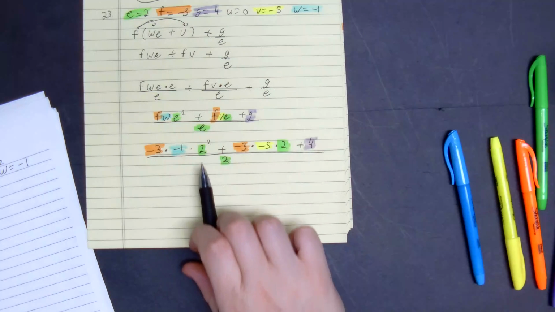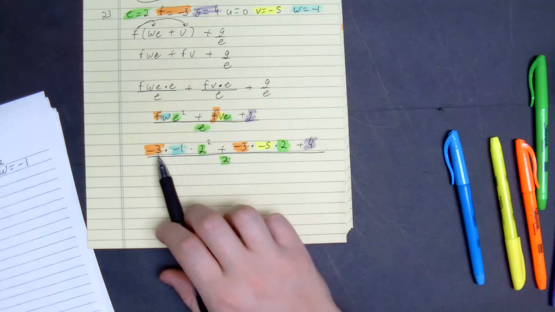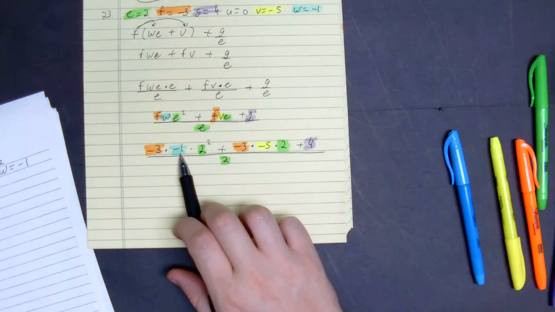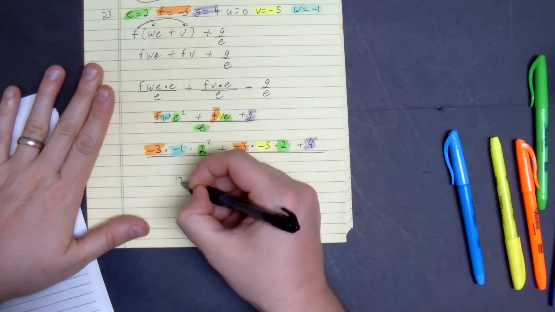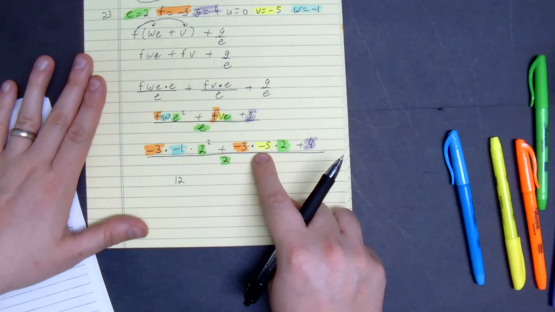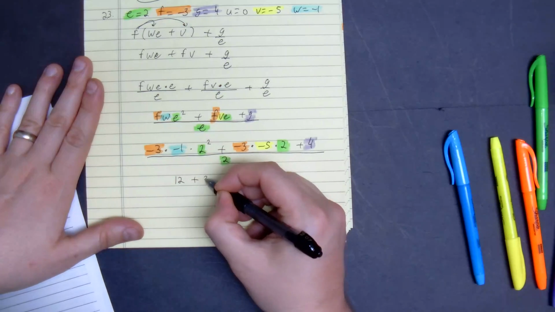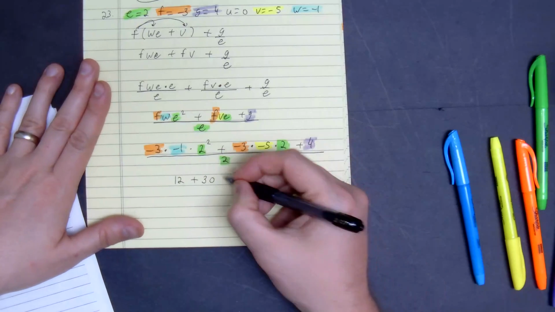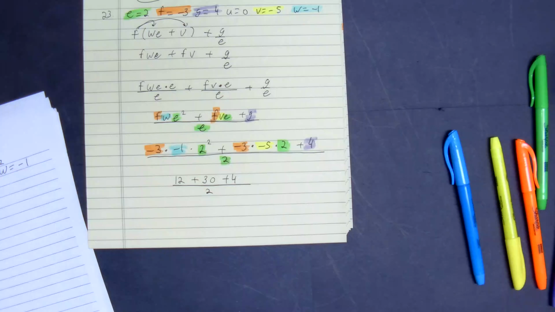So first, let's do the exponent, which is going to give us a 4. 3 times 1 gives us a +3, because 2 negatives. So 3 times 4 gives us 12. Then we have -3 times -5, which is +15. 15 times 2 gives us 30. We add 4 to it. And we divide it by 2 at the end.